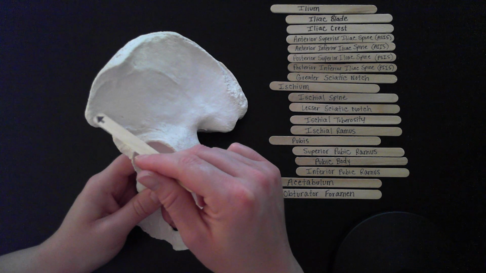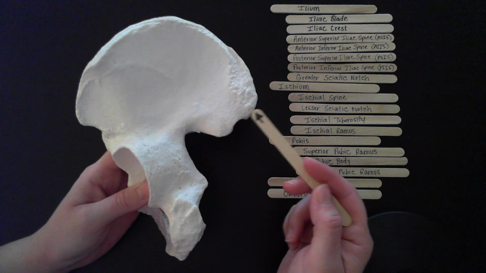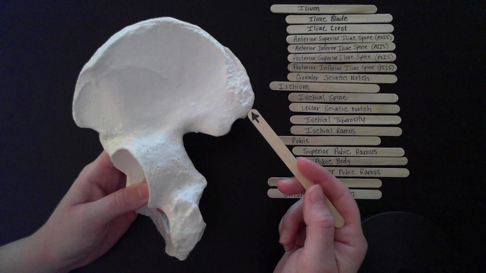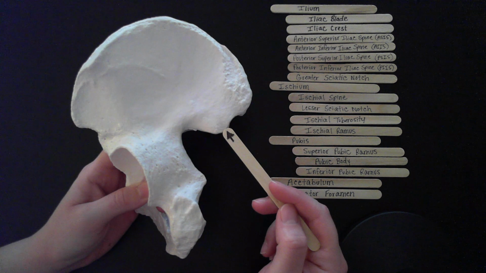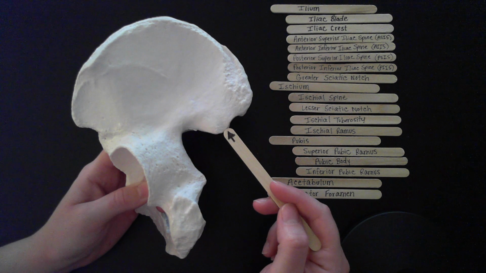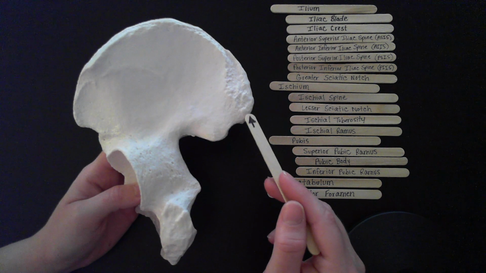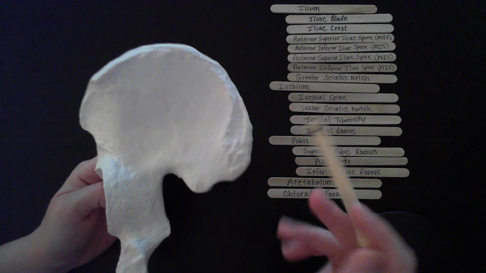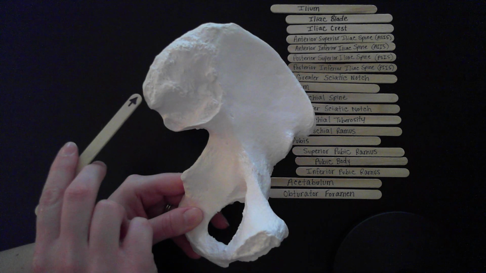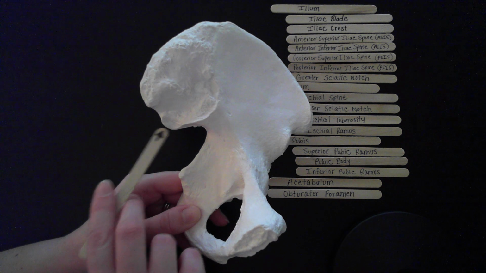Now, if we follow that crest from our anterior superior iliac spine, all the way over here, here is our posterior superior iliac spine, PSIS, and our posterior inferior iliac spine, PIIS. Another way to remember which is anterior versus posterior is, as you can see here on the posterior, it's quite rough, but if I flip over to the other side, it's really smooth. So here's our posterior superior iliac spine. Here's our posterior inferior iliac spine.